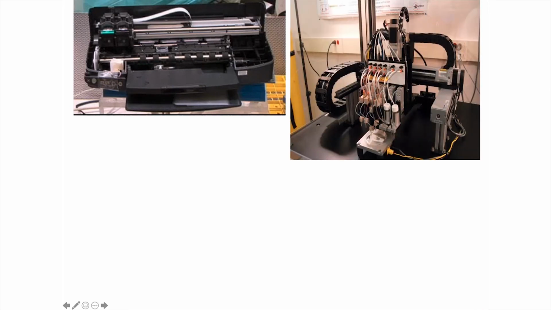Today, this is our bioprinter. It's a little fancier, it's bigger, but it does essentially the same thing. It just allows a lot more control over the size and shape of what we're printing. And now it doesn't have to be flat. We can print 3D structures.